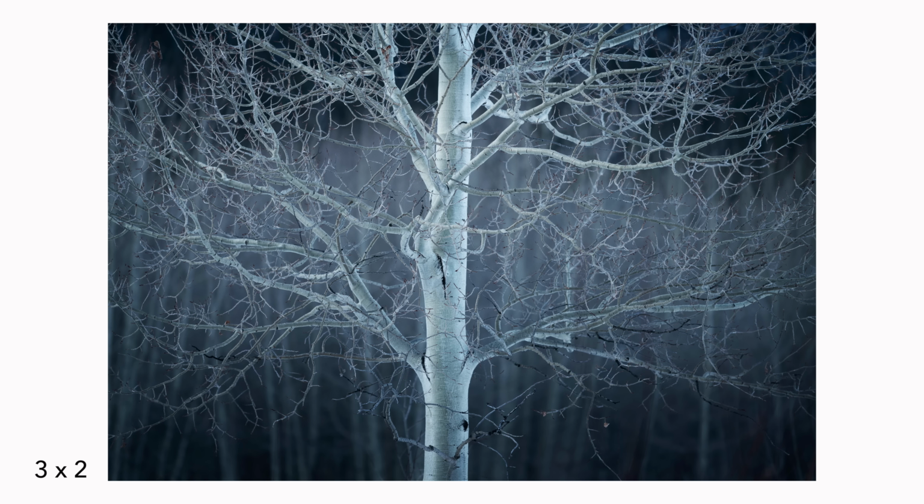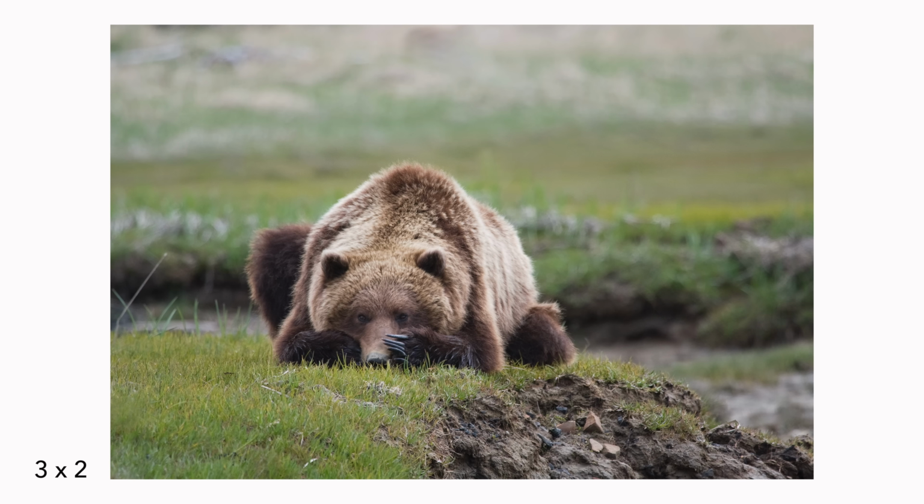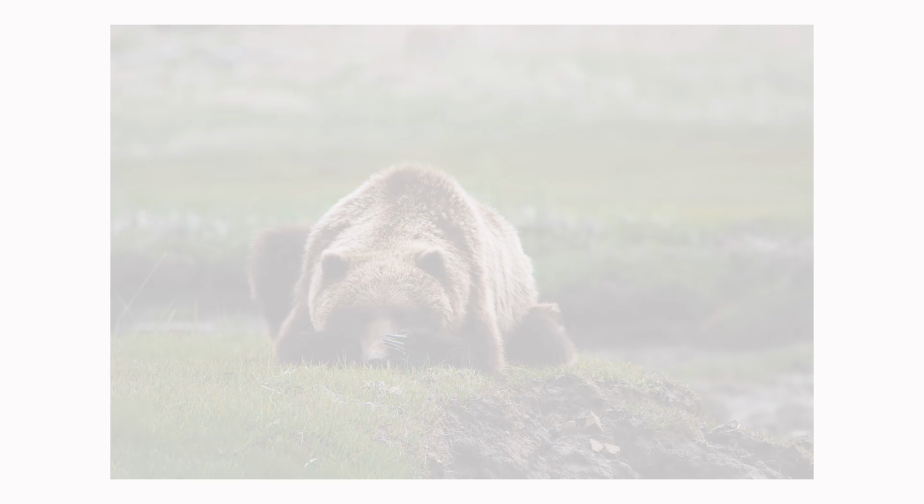So let's start with the 3:2. It's what most of us are used to. It's what your camera probably shoots by default, and it's a decent balance ratio, but it can also be a bit of a trap. Sometimes it leaves too much space where you don't want it. Other times it just doesn't quite fit the subject.